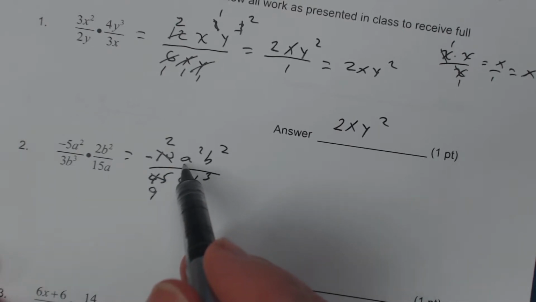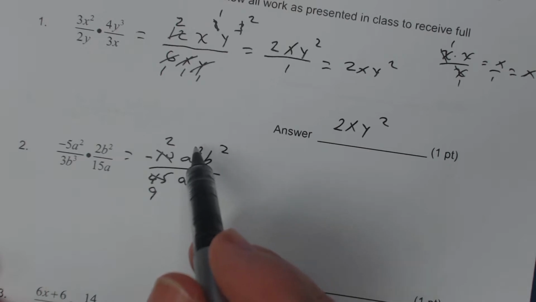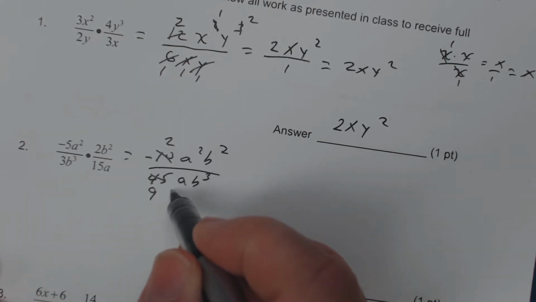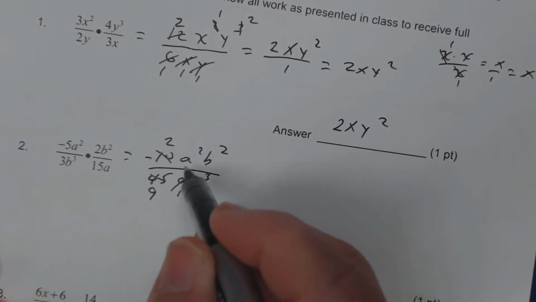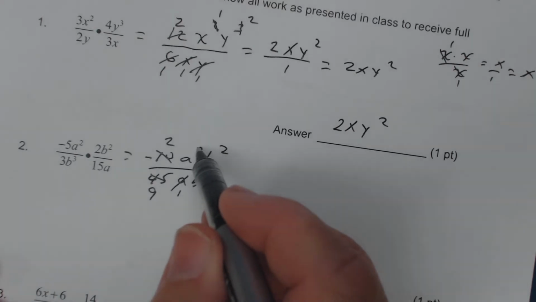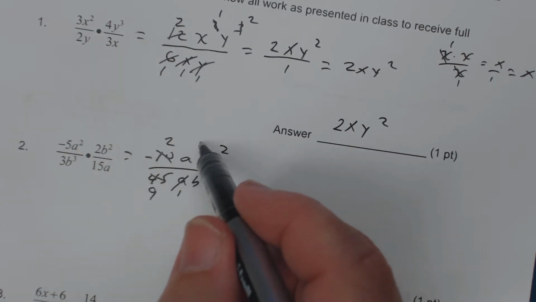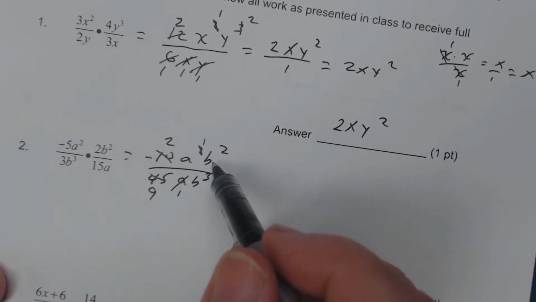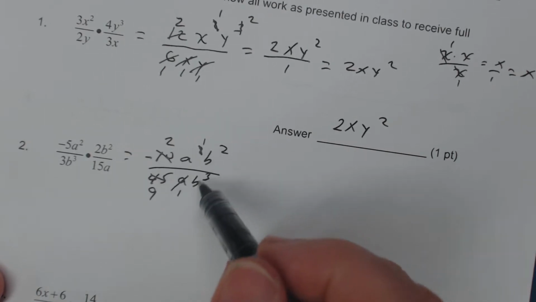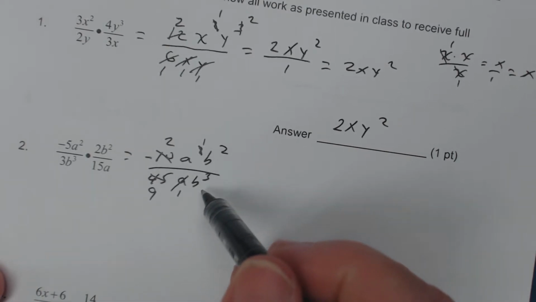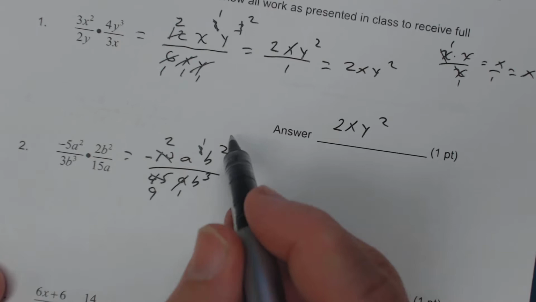And then when I look at the factors of a, there are 2 in the numerator, 1 in the denominator. So a will divide into a one time, and a will divide into a squared. One of these a's will divide into one of these a's, and then you're left with 1 factor of a. Over here, you have 2 factors of b in the numerator and 3 factors of b cubed down here.